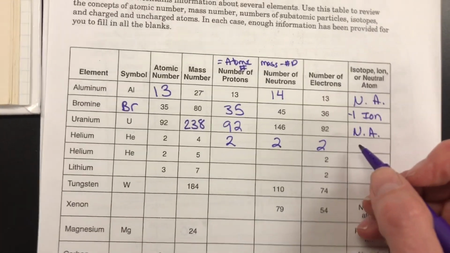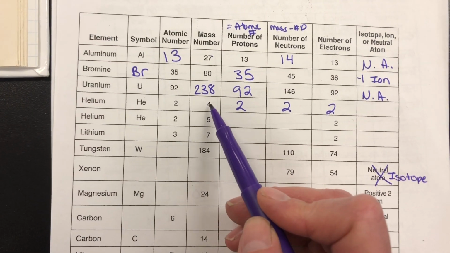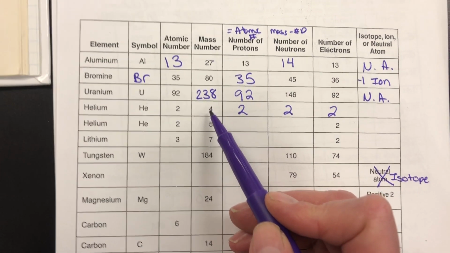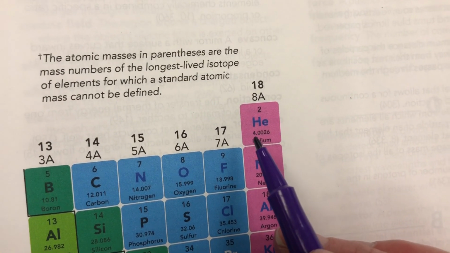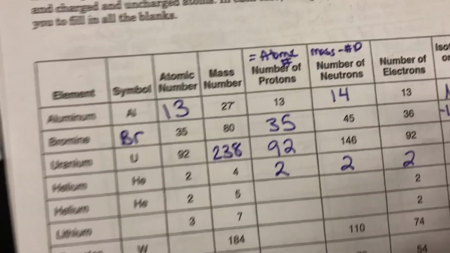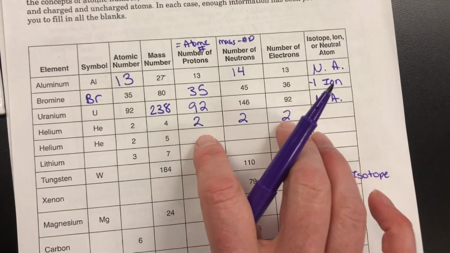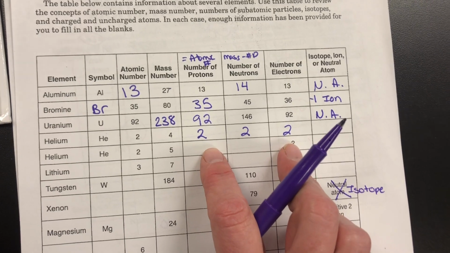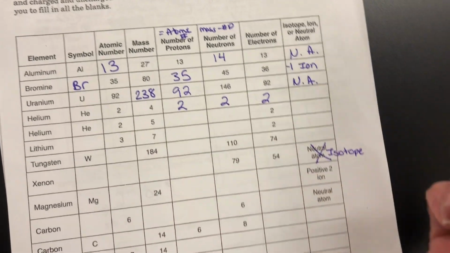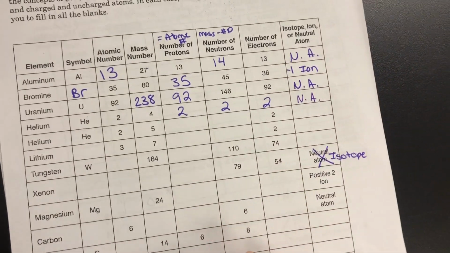So when we look at this, is it an isotope? The easiest way to find that out is look at our mass number. Our mass number is 4. If that is the same on the periodic table, that's a 4 as well. That means it is not an isotope. Is it an ion? So let's check our protons and our electrons. They're the same, so it's not an ion. So this is a neutral atom. Okay, helium.